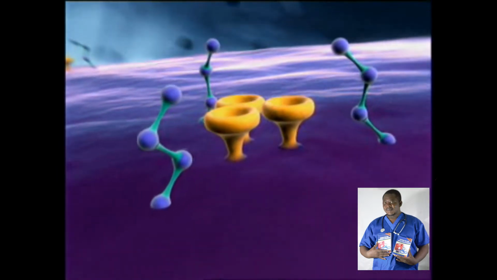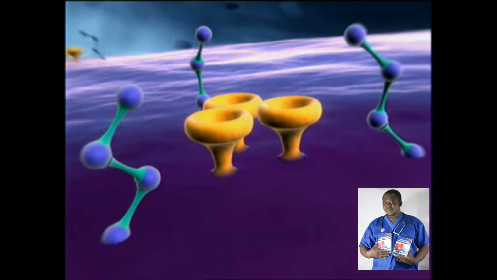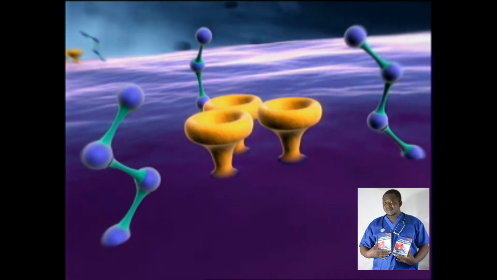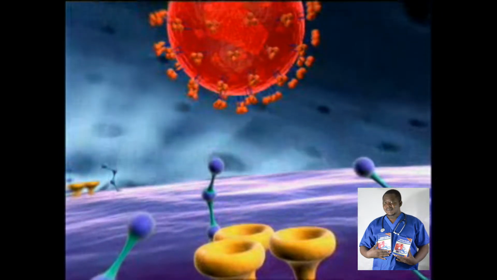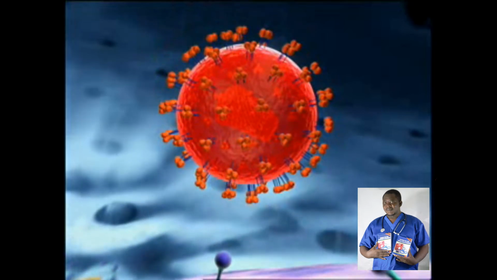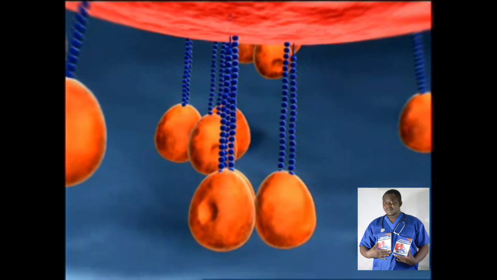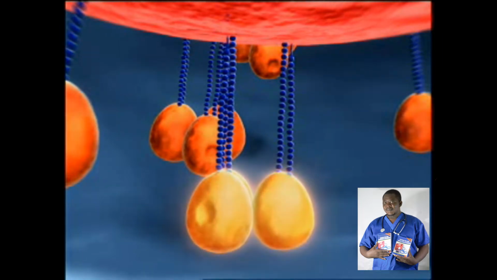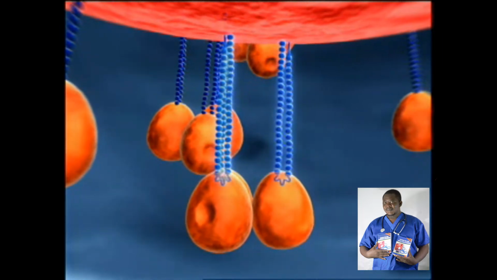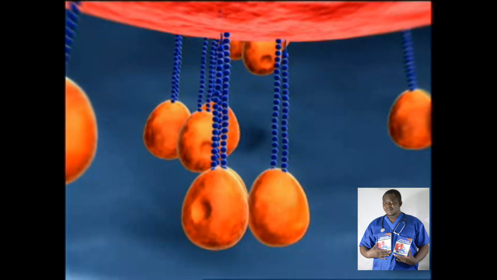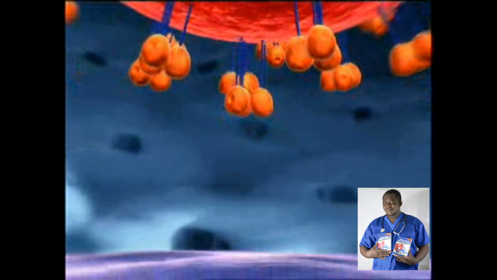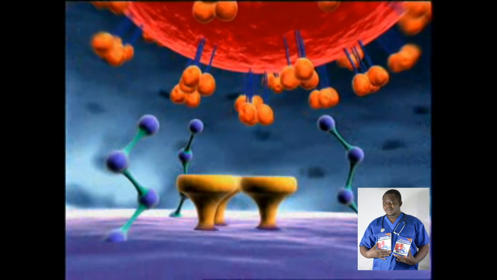So this is what is happening in the binding and fusion. So the HIV virus binds to CD4 receptor and the co-receptor. Then fusion, the HIV RNA is released into the host cell. Okay, so now let us look at reverse transcription.